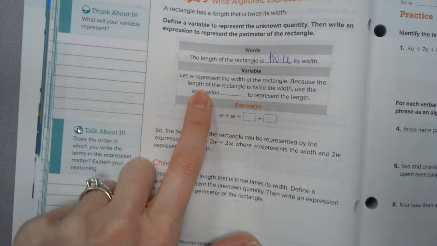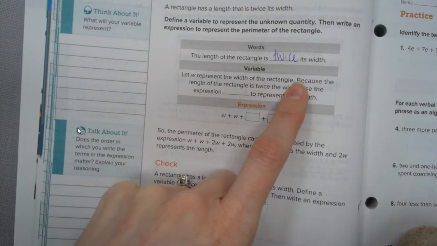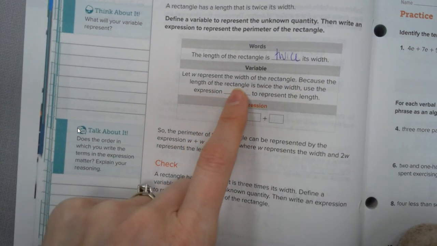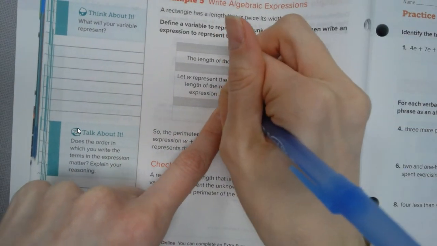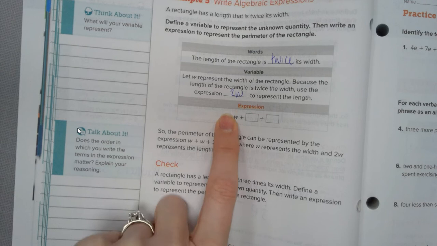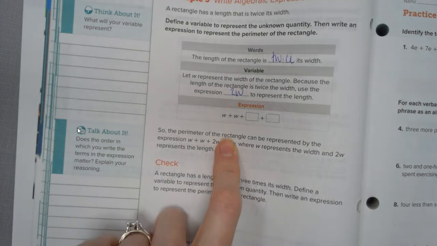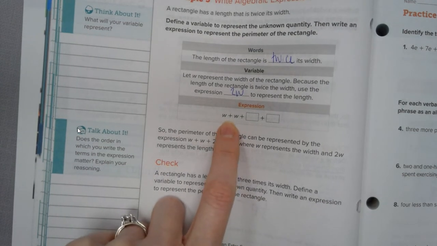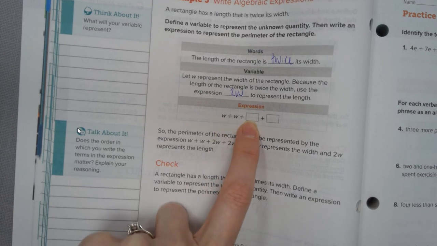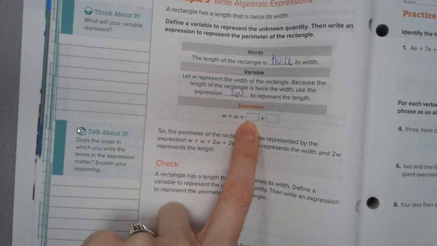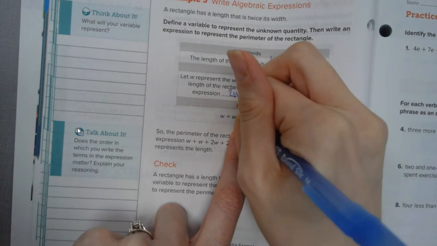Let W represent the width of the rectangle. Because the length of the rectangle is twice the width, use the expression 2W to represent the length. So if we're thinking of a rectangle, we're using W for the width, and the length is twice the width. So it's going to be 2W plus 2W.